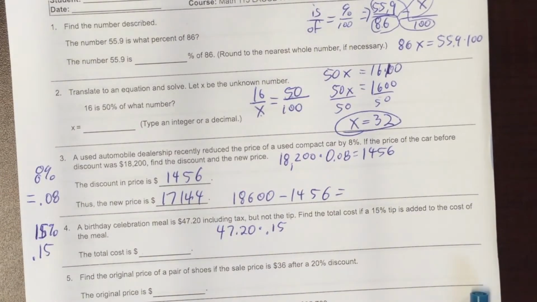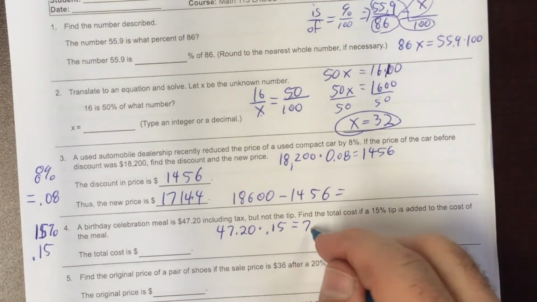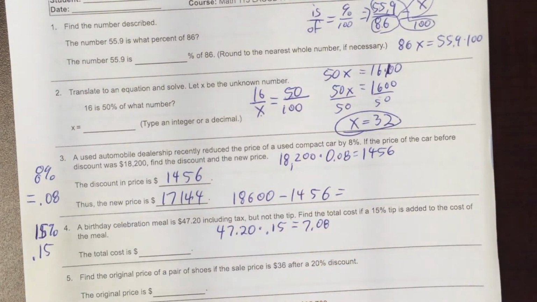And this is why you have calculators to do this kind of stuff for yourself. If you multiply those together, you're going to find that the tip is going to be $7.08. Now, what you don't want to do is put $7.08 here, because the total of your meal did not suddenly go from $47 down to $7. You have to add this to the cost.